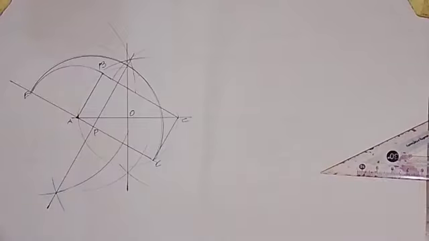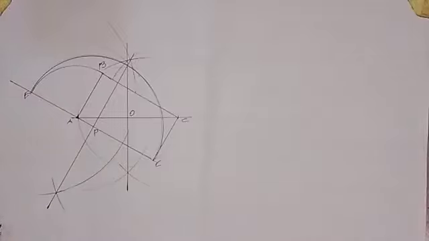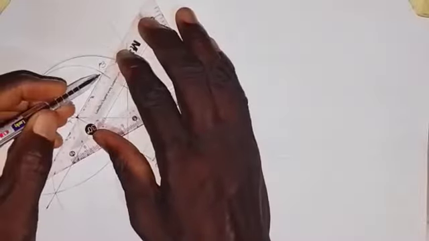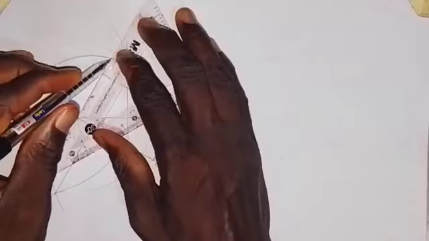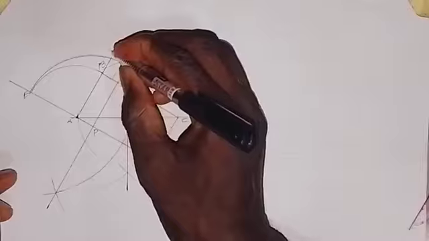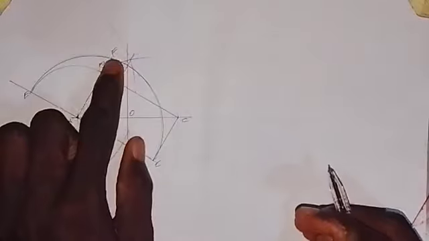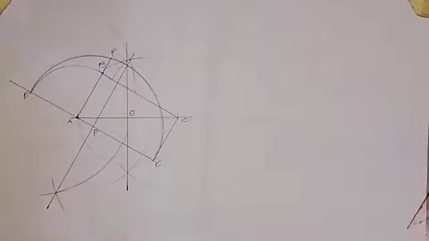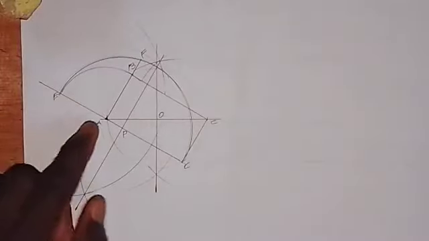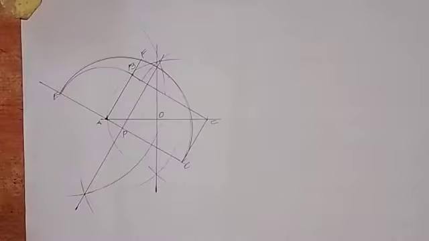Then the next thing that we are going to do is to extend this line AB. Extend line AB to meet the semicircle, touching the semicircle at this point. This particular point here, I'm going to call it point F. So this line AF is a side of the square that we are asked to construct that will be equal in area to the rectangle.